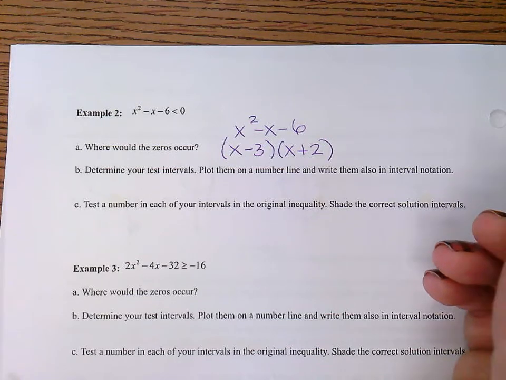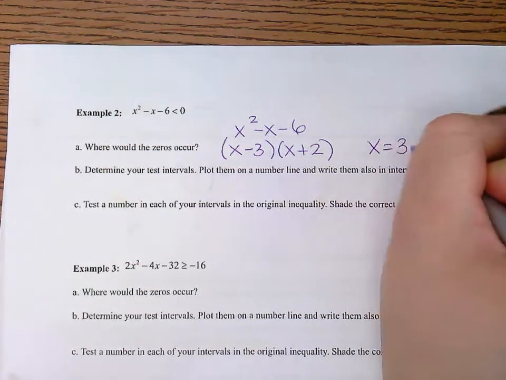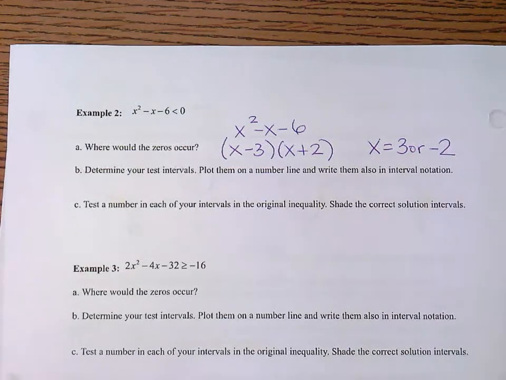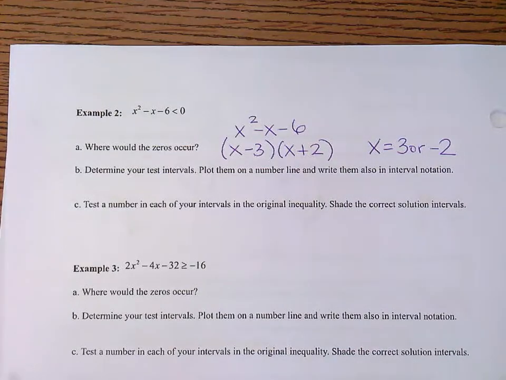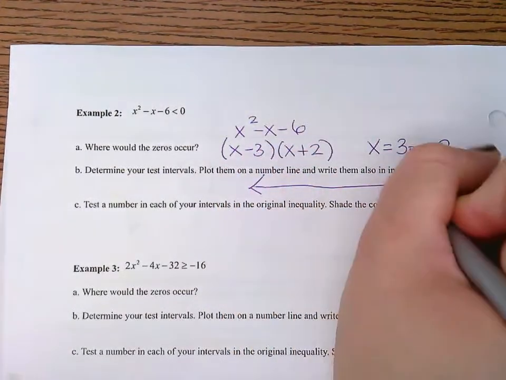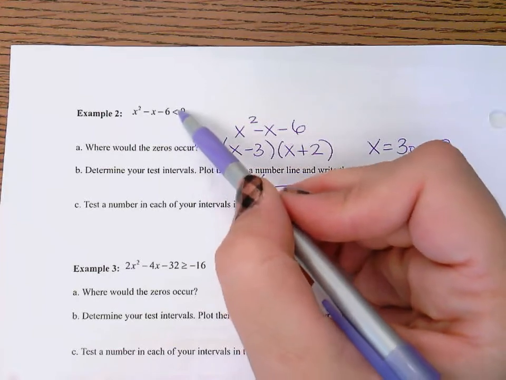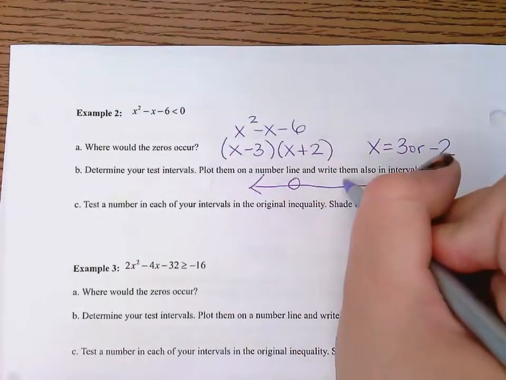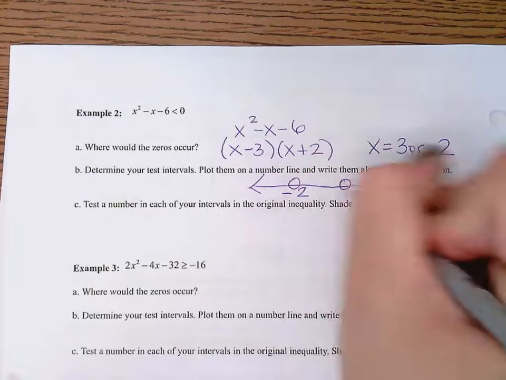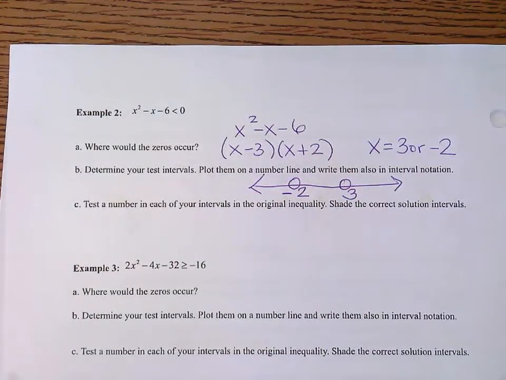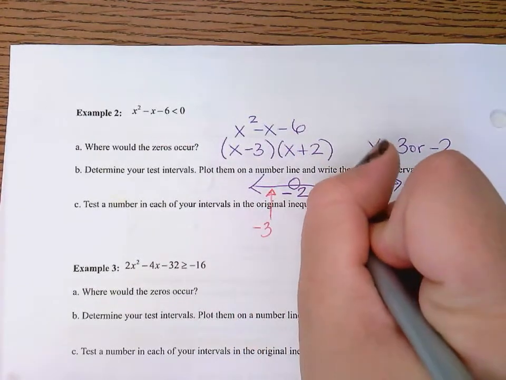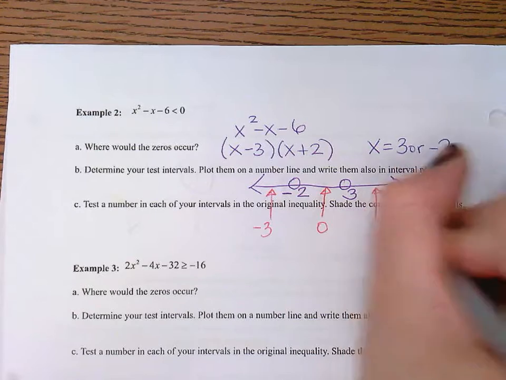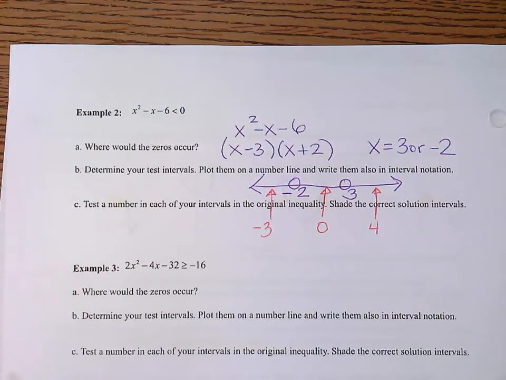So my two x-intercepts are at 3 or negative 2, right? Because 3 minus 3 is 0, negative 2 plus 2 is 0. So I'm going to plot them on the number line, and it's strictly less than again, so I'm going to use open circles on my number line. Negative 2 comes before positive 3. So now I'm going to pick my test numbers. So negative 3 falls over there, 0, and maybe 4. So I choose whatever numbers I can that are small so that I can do it in my head.